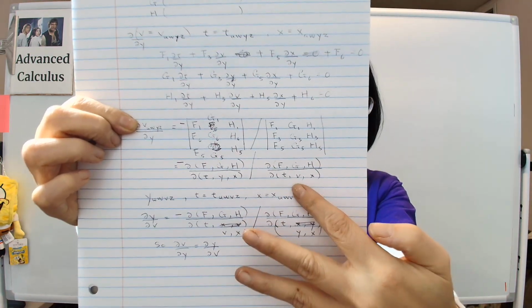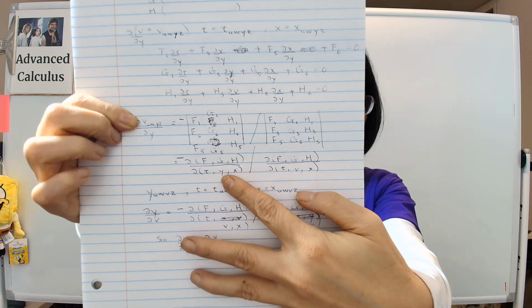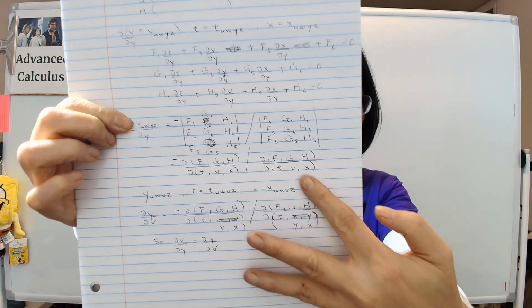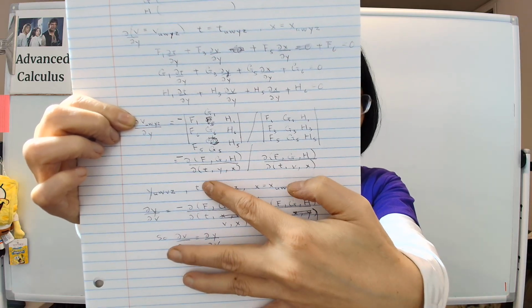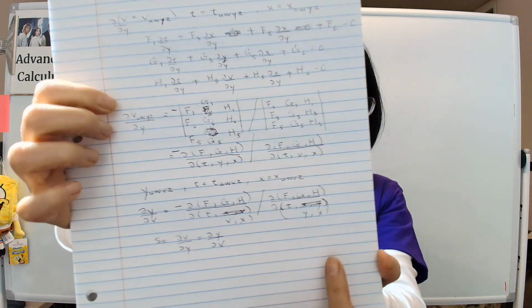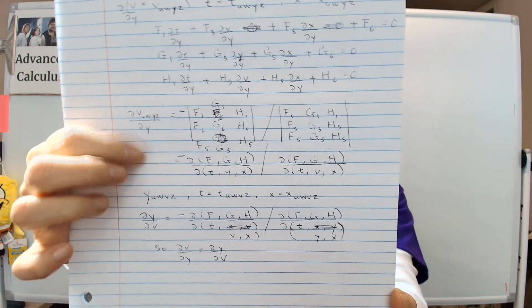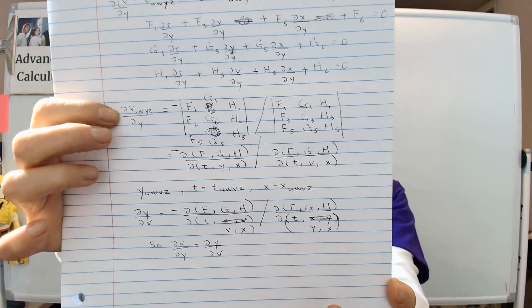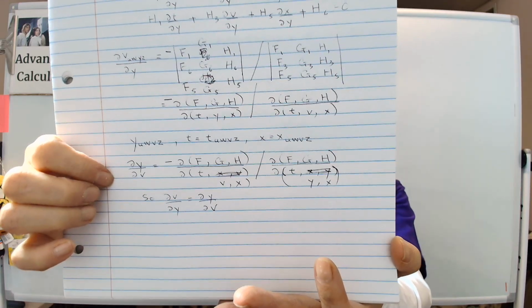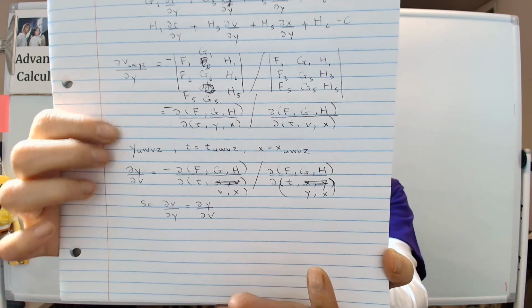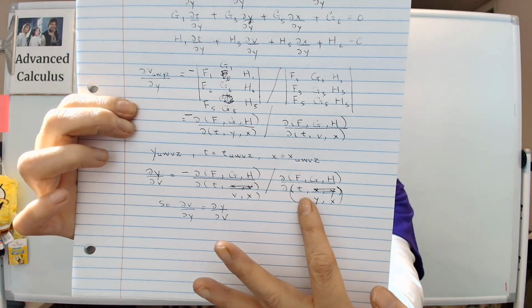So v is lined up here, and with respect to y, we put y where v used to be. Then this is the Jacobian solution for partial v, partial y, and we do the same thing with partial y, partial v, and let's write it out exactly the same way.